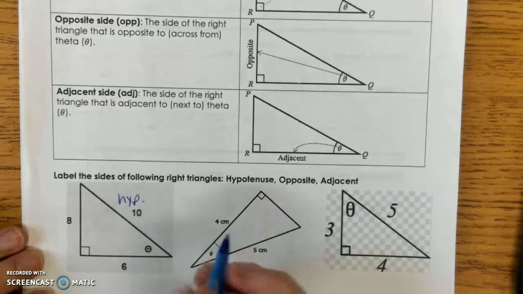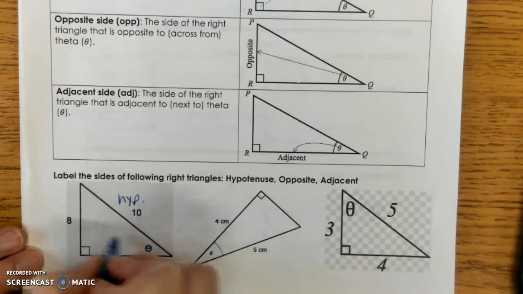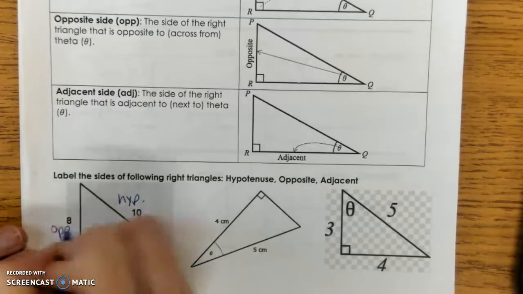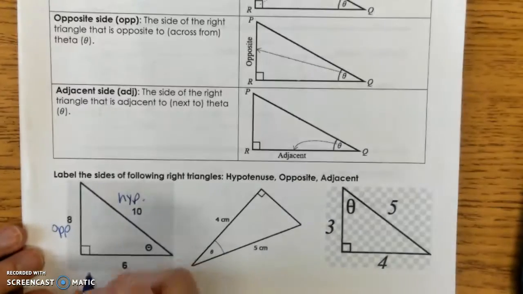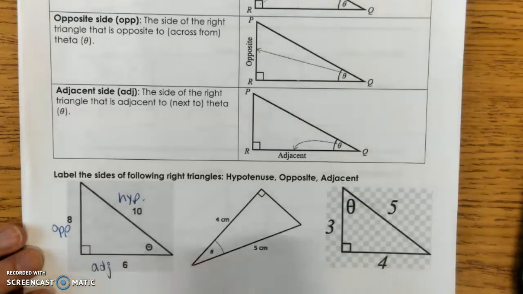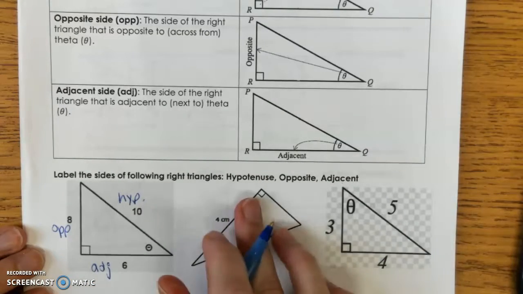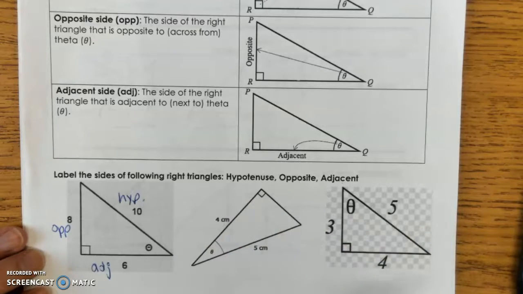Now let's do opposite. Opposite is on the other side, the opposite side of the theta. So right here is my opposite side. And the last side that's left is the adjacent. Go ahead and pause the video, and I want you to try labeling these two. Pause that video.